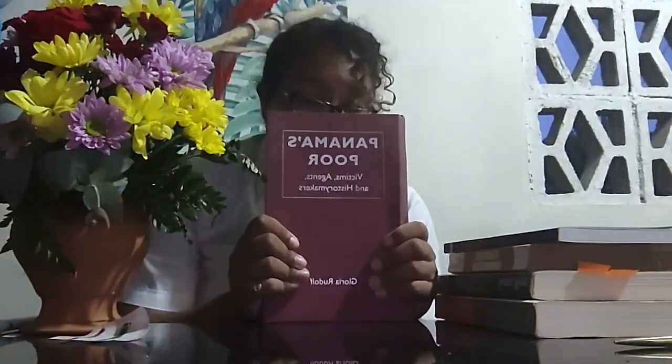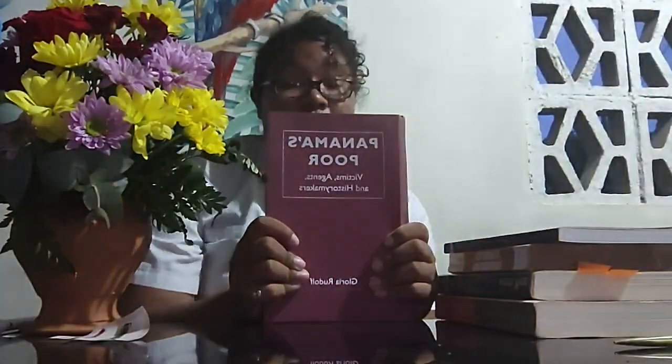And if you are a Spanish native speaker and translator and you want to know more about English, just like me, so your target language is English, I recommend you read Panama's Poor. This is actually some kind of novel, but it's very useful.